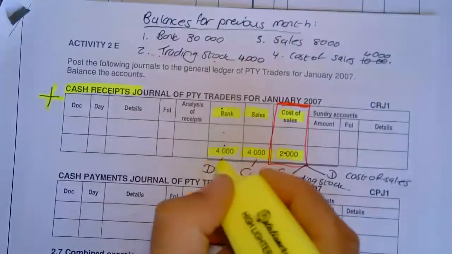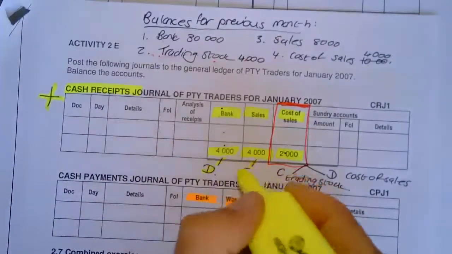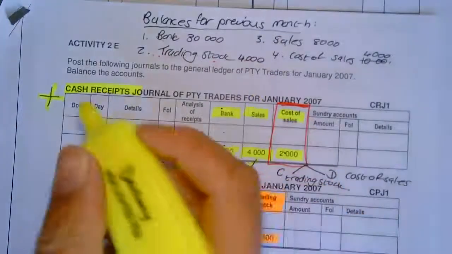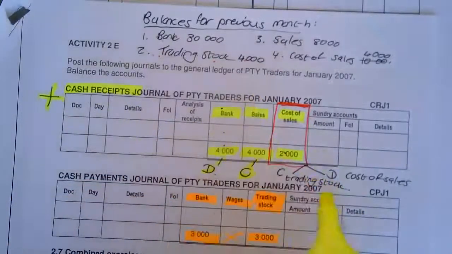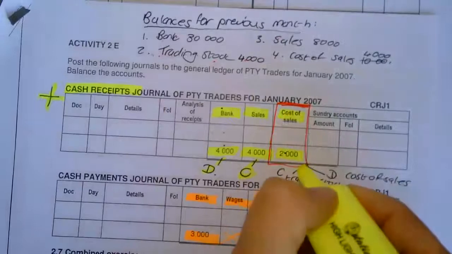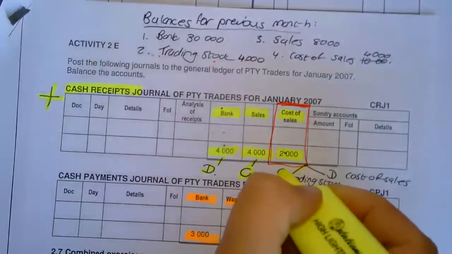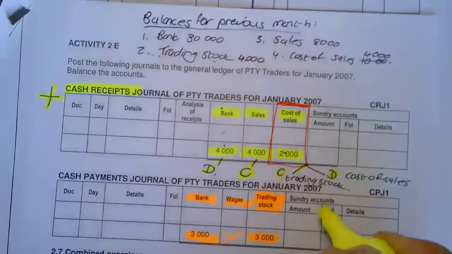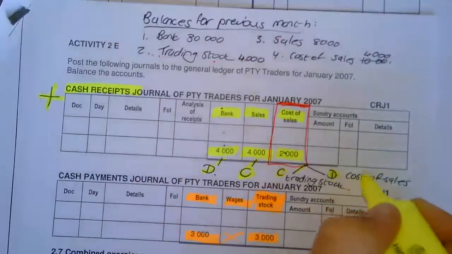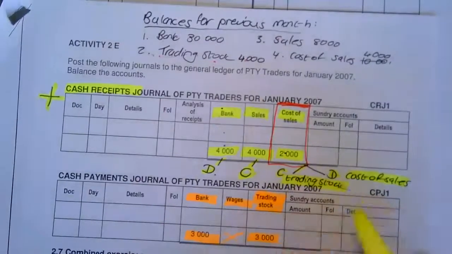So your bank is debited. Everything else in the cash receipts journal will be written on the credit side, except for cost of sales. That goes to the debit and the credit side. The debit side of cost of sales and the credit side of trading stock.